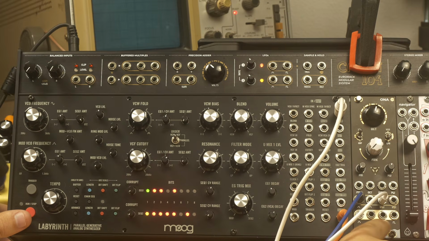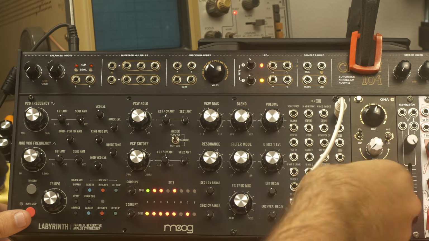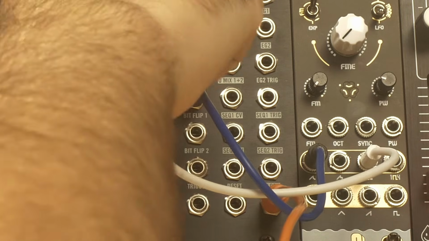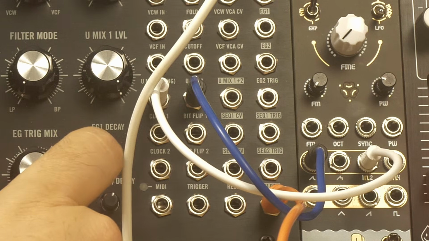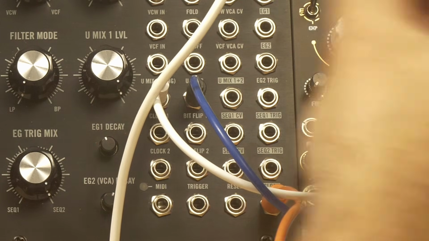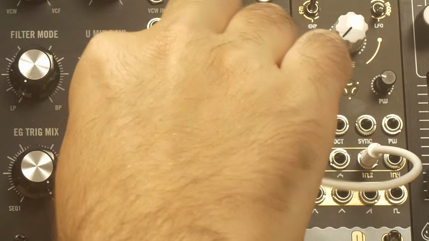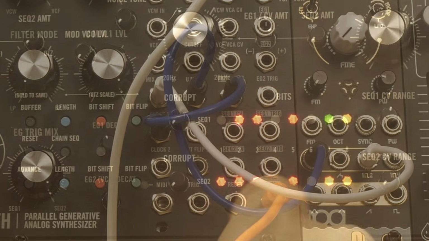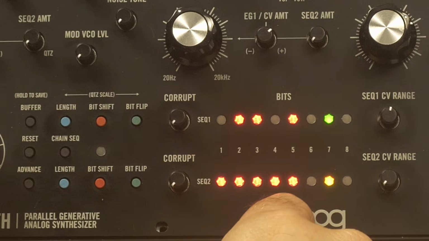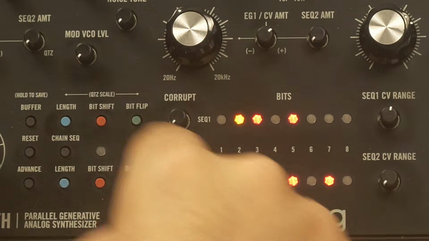And I found, after trying a bunch of them, if I do this shark tooth and this 1 octave down square, and I have, luckily, this utility mixer already on the Labyrinth, and if I send that UMix 1 and 2 out to clock 1, which gets sent to clock 2, then it'll be fine.